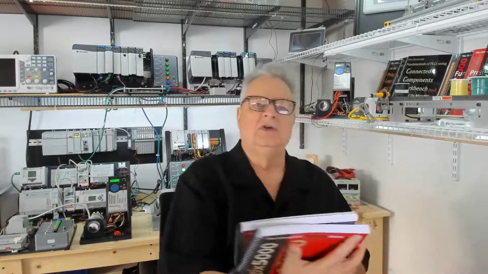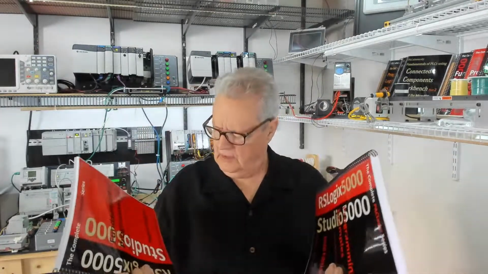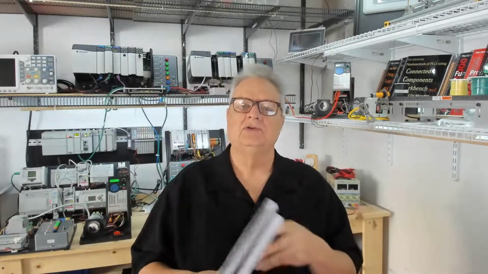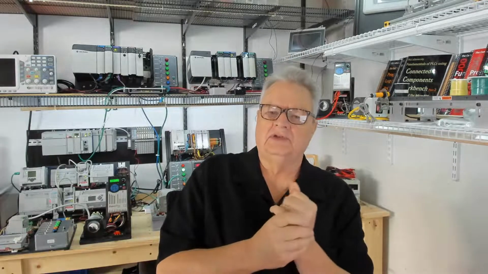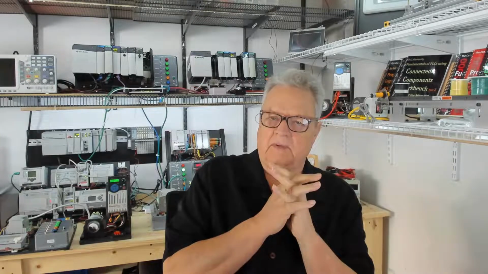This is the newer set. The two red and black ones, 2020 edition. Okay, these don't have any sequencer instructions. And the reason we pulled them out is because most universities and colleges didn't want to eat up their class time dealing with the sequencer instructions, because most folks, at least people who write programs, don't use them anymore.